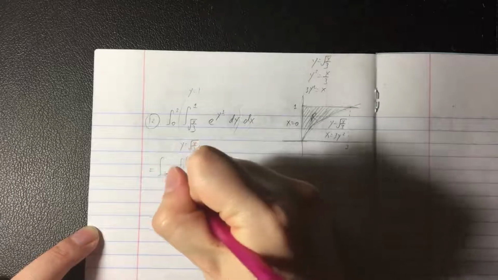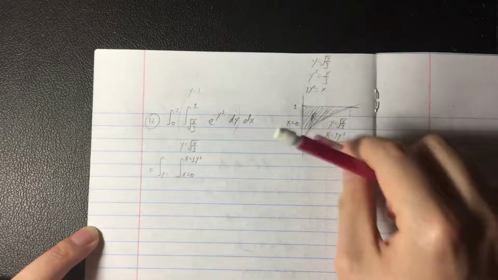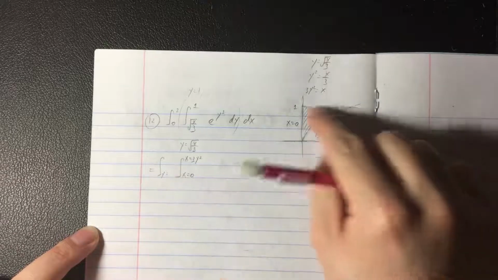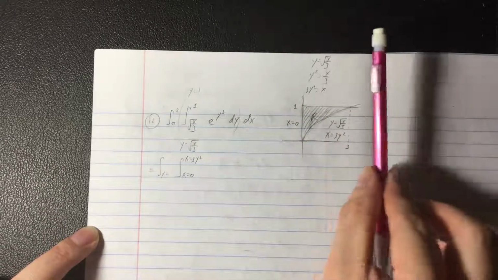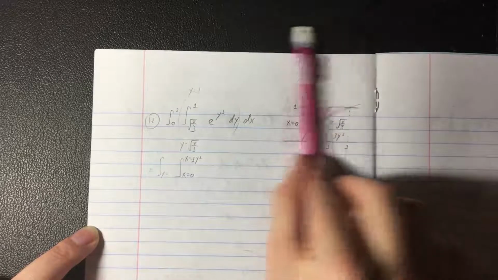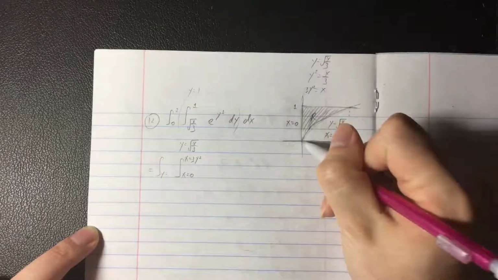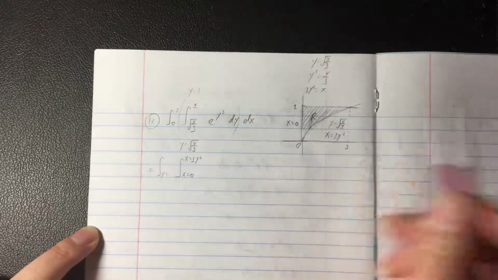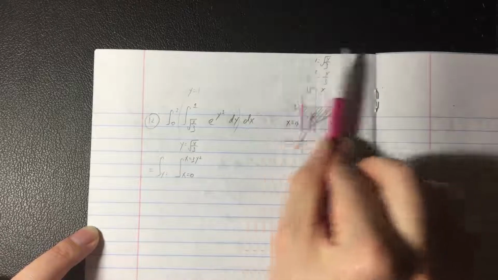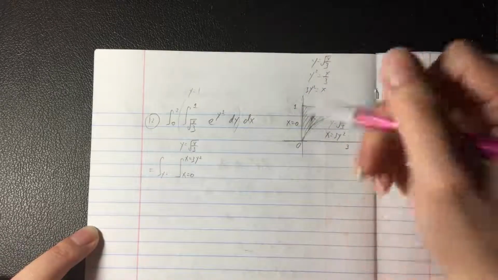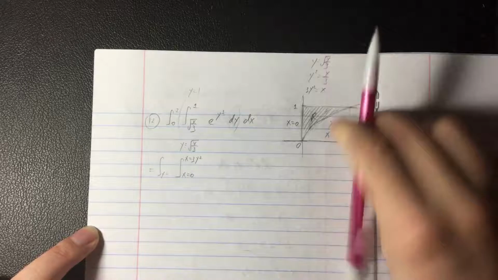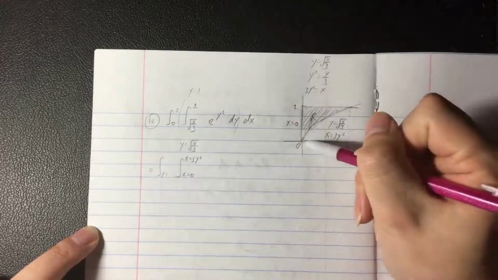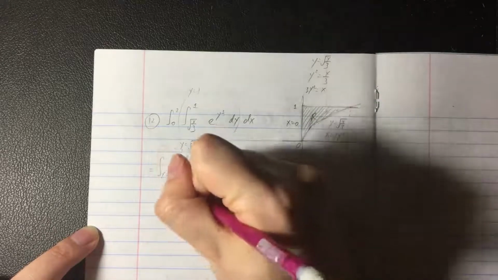Next, for the y bound, we try to find a projection of this region R in the y-axis. If I push the entire region R into the y-axis, this point stays at 0. This point goes to 1 in the y-axis. So we have a line segment from 0 to 1 in the y-axis. Projection of region R is this line segment. So y varies from 0 to 1.